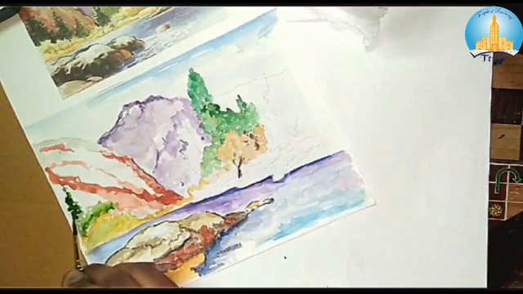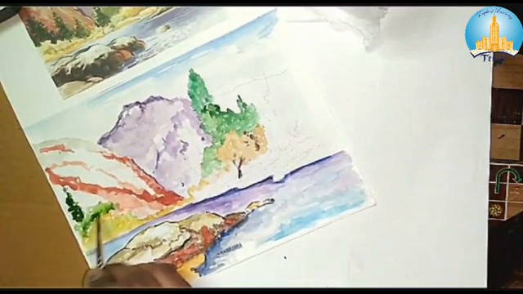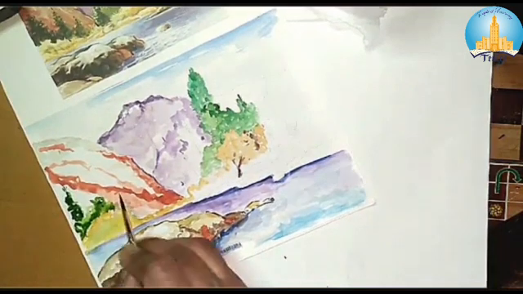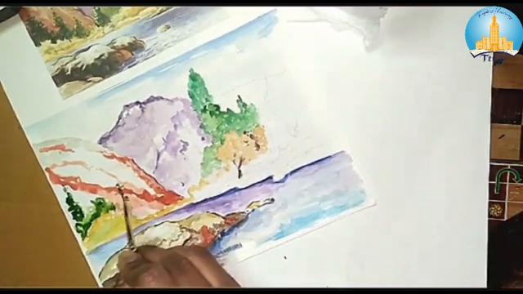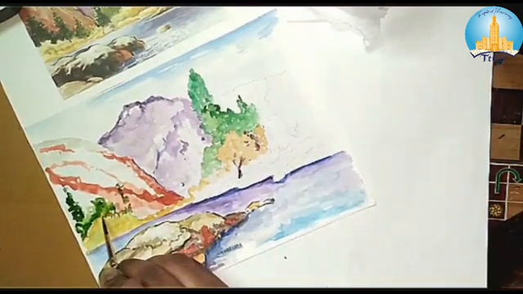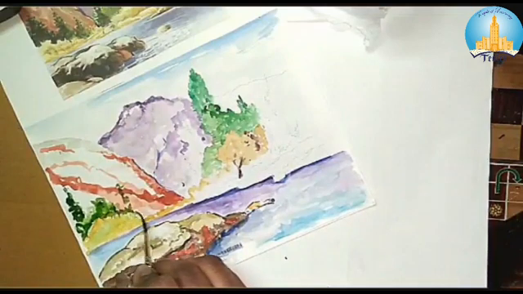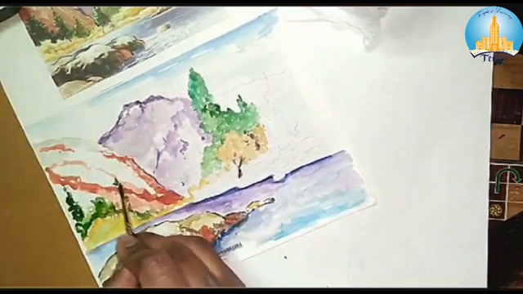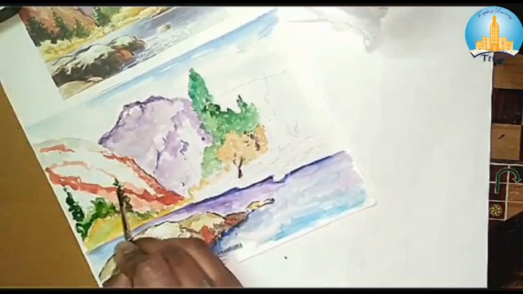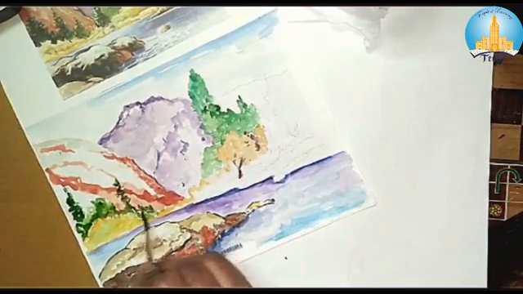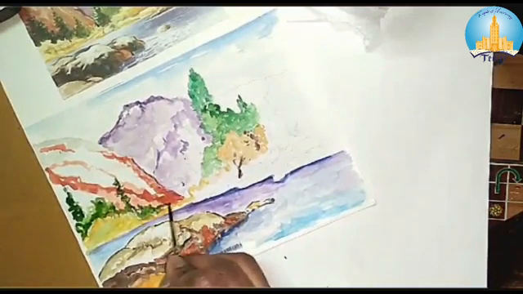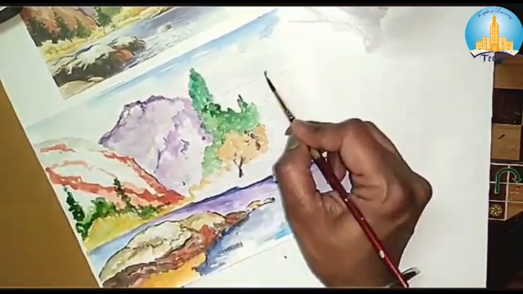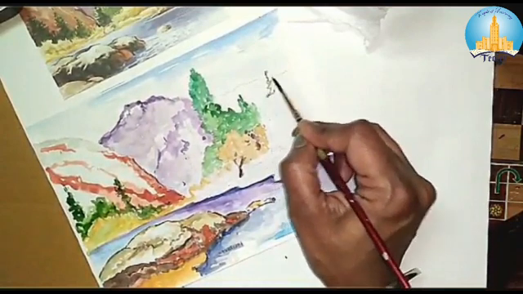Can you see this? Dark tone, that I am adding in this picture. Now somewhere here also I am going to add some green because there is also a tree we need to show.